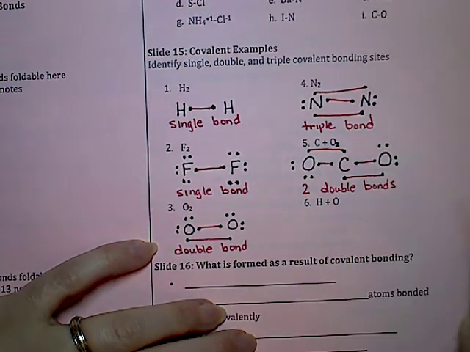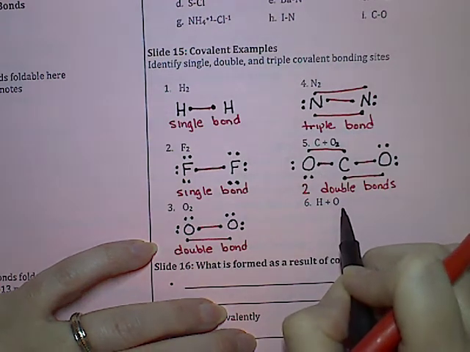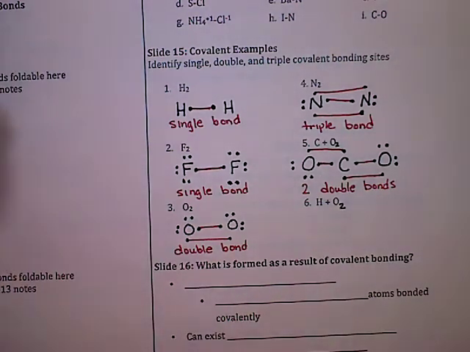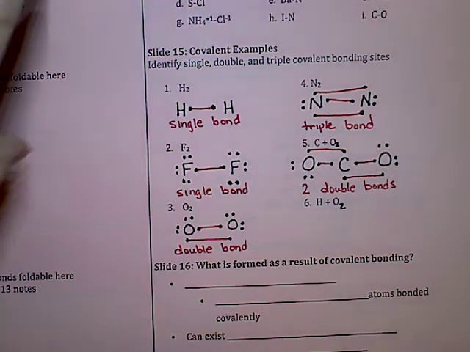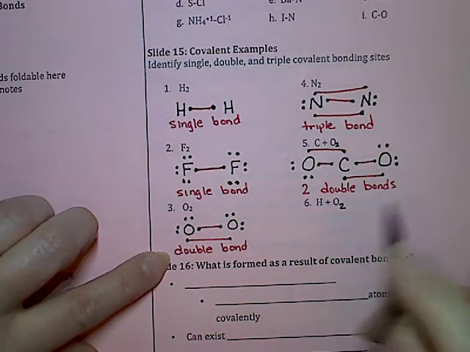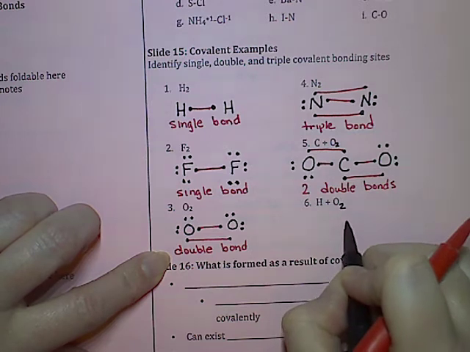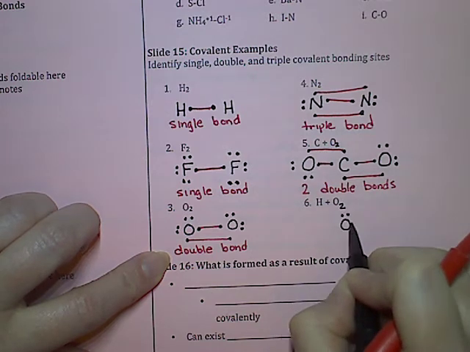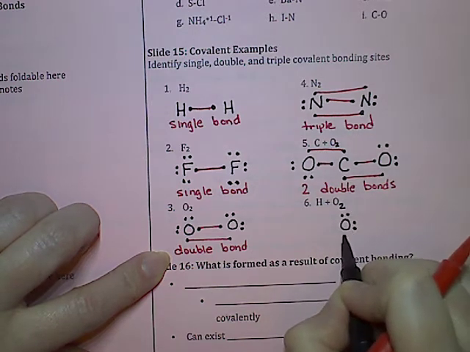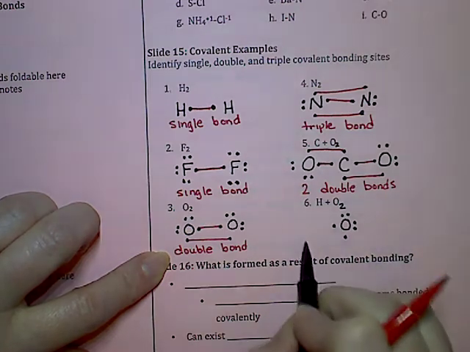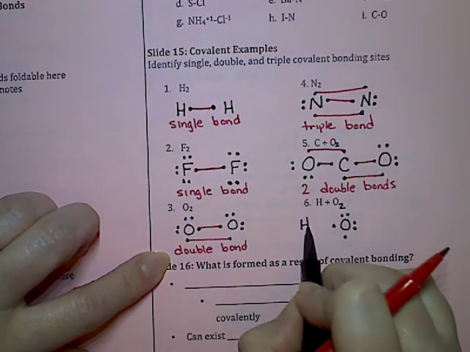Last guy, we're doing H and O, and we're going to do water. So you can go ahead and write a 2 there. So oxygen has 6 dots. We're going to go ahead and put a hydrogen to the left with 1 dot and connect.